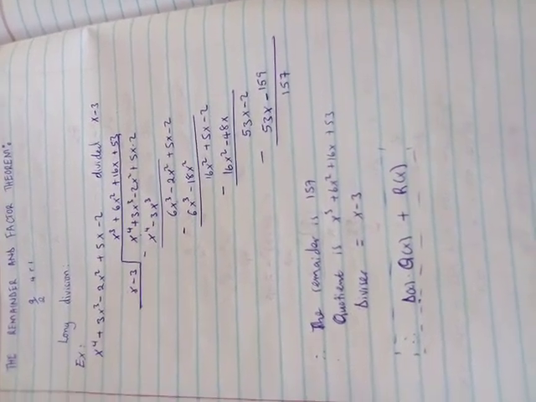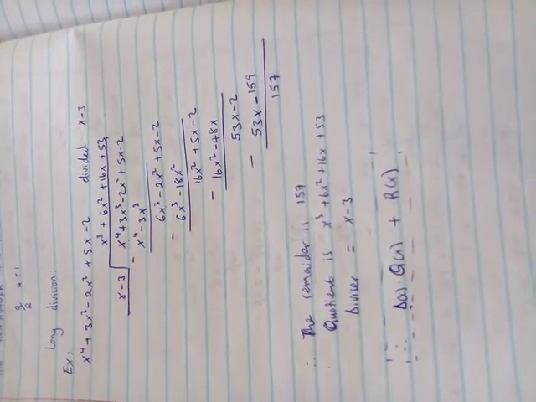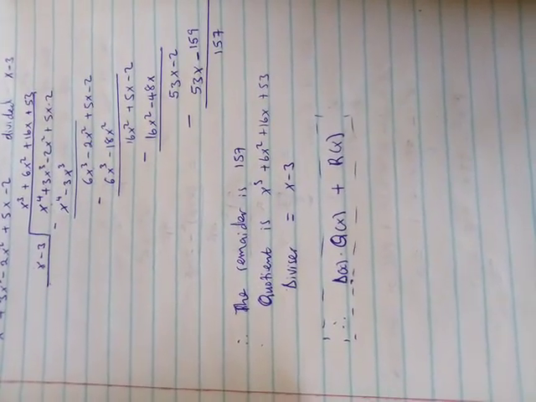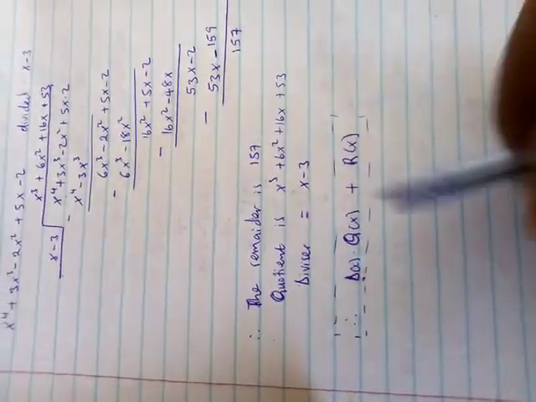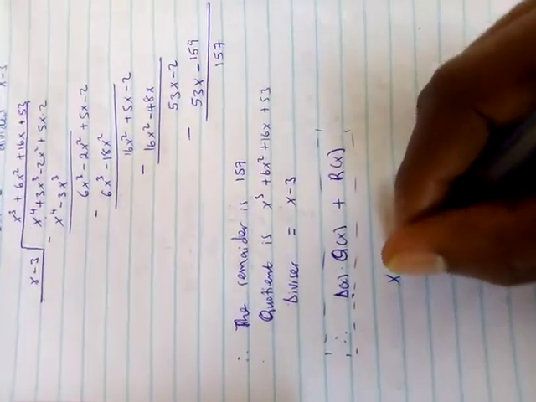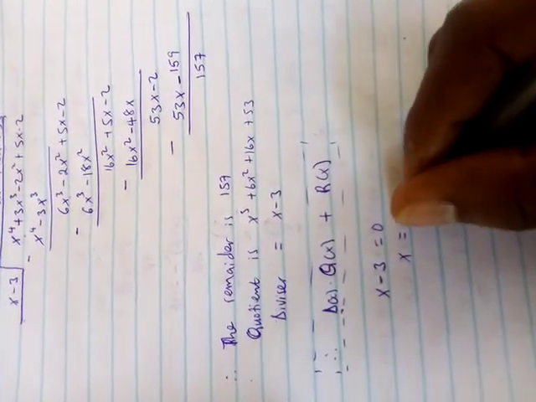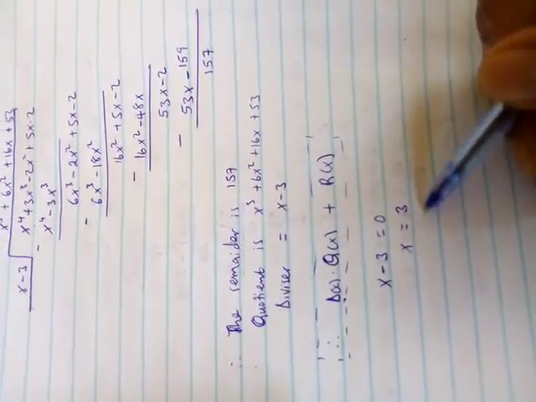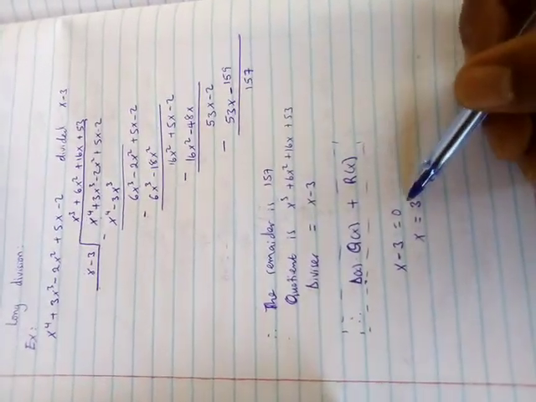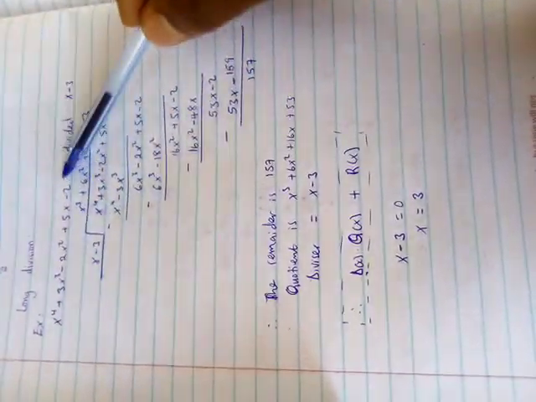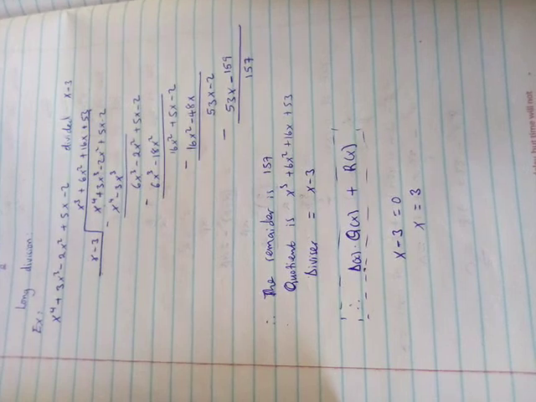You can try out any other numbers. There are very many questions in question banks that require us to use such simple algorithms. So student, there is something peculiar and interesting that you need to look at here. If I get the divisor, which is x minus 3, and equate it to 0 to get the value of x, I get x is equal to 3. If I put this value of 3 in here, it will always give me the remainder.